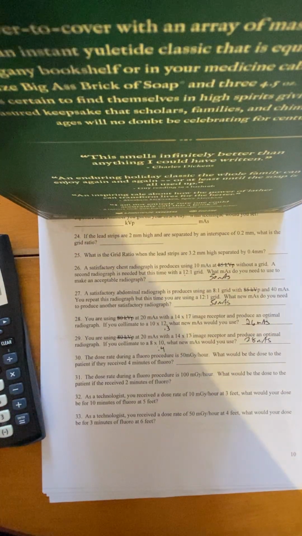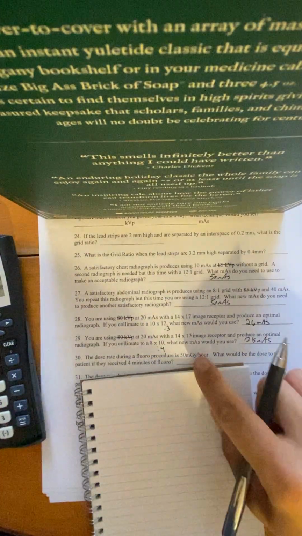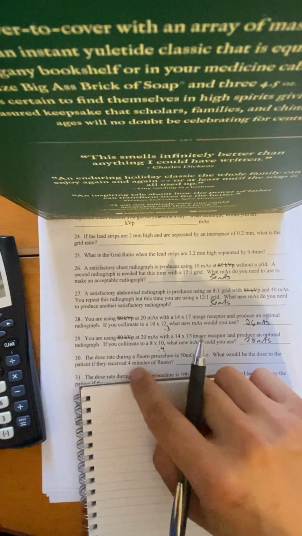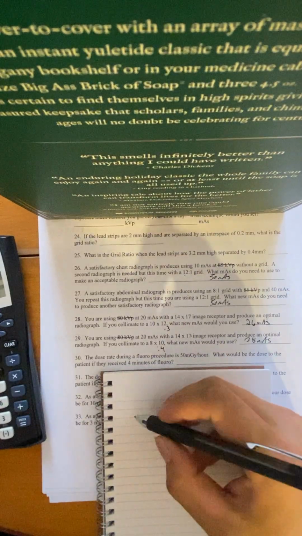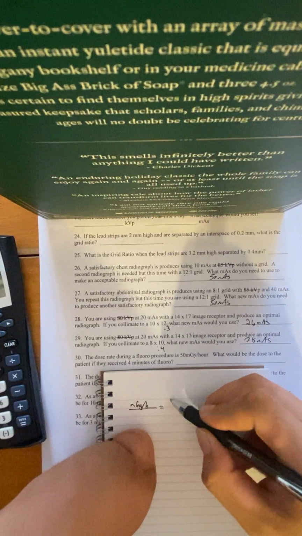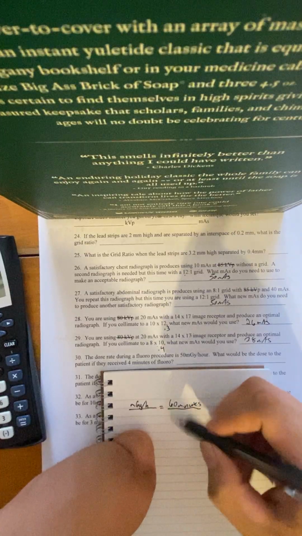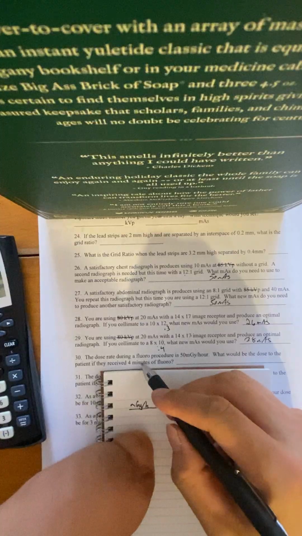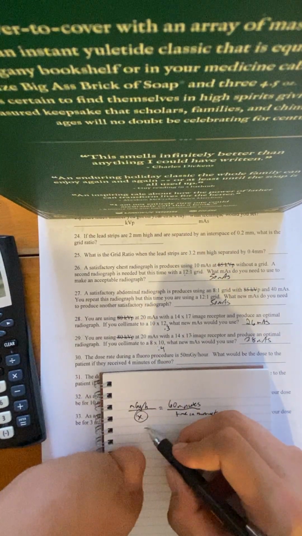Dose and fluoro times. This was definitely where it gets lengthy, but it's actually a lot easier than you think. 50 milligray per hour. What would be the dose if they receive 4 minutes of fluoro time? So this formula is super easy. You have your milligray per hour. On the right side you have 60 minutes, because 60 minutes makes an hour, over your new time in minutes. Again, you're in minutes now, so be careful of your units. X, because you're looking for your new milligray.